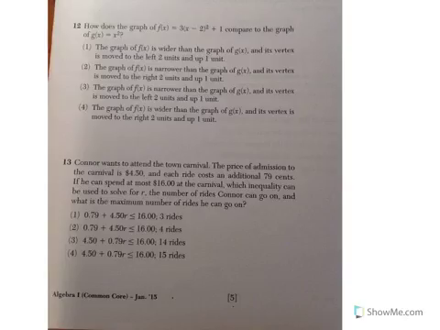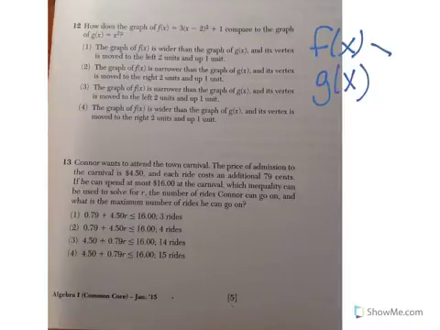Number 12. How does the graph of f(x) = 3(x - 2)^2 + 1 compare to the graph of g(x) = x^2? So what I would suggest doing is using your calculator and typing this in, because remember, whenever you see f(x) or g(x), anything like this, it is equal to just y. So you can type into your calculator y equals and actually look at these two graphs to see what happens.